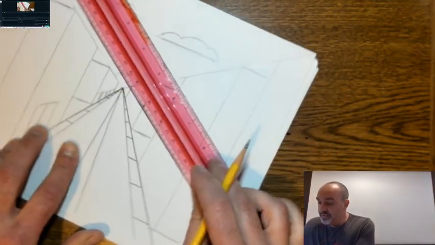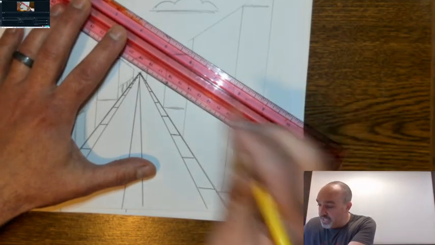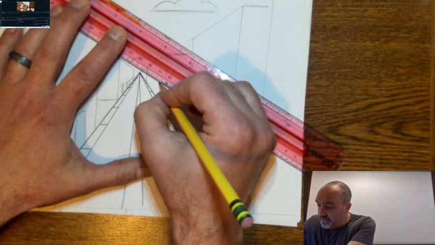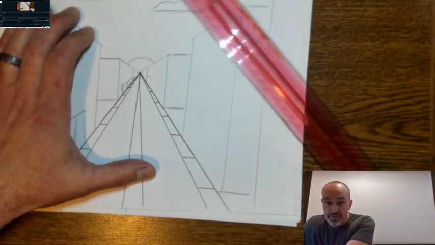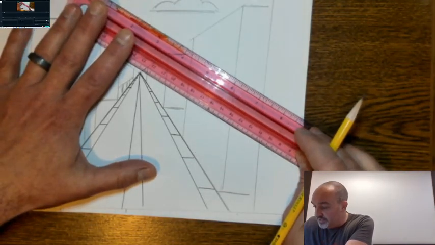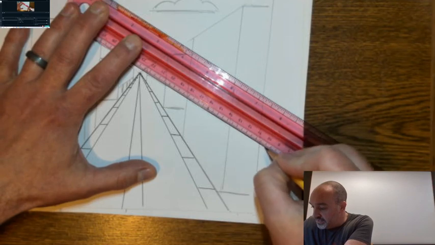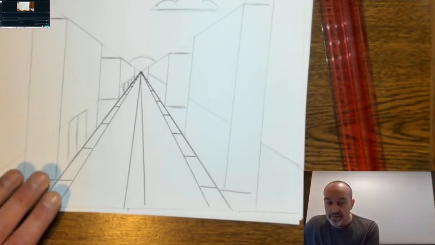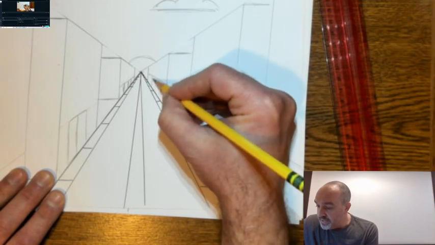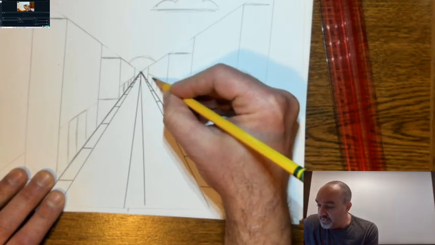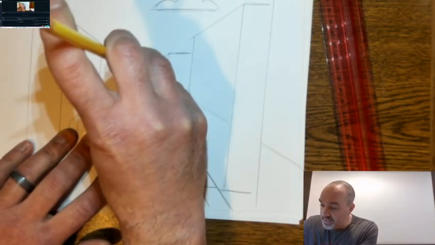Use your ruler, line it up with that point, and then draw yourself a guideline. Where do I want? There's one here, one here, one here. There's my guideline. Make it a little darker so you can see it better on your end. Guidelines. Okay, then I would draw sides to the door, a line in between, and there's a door on the front of that building. I can erase these extra lines.